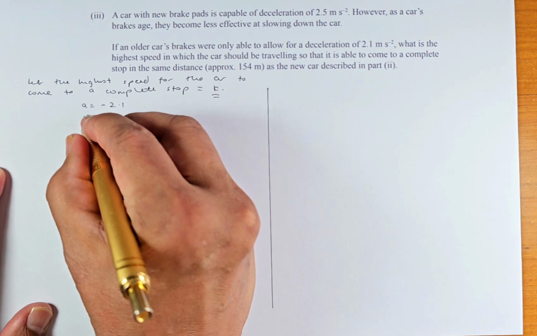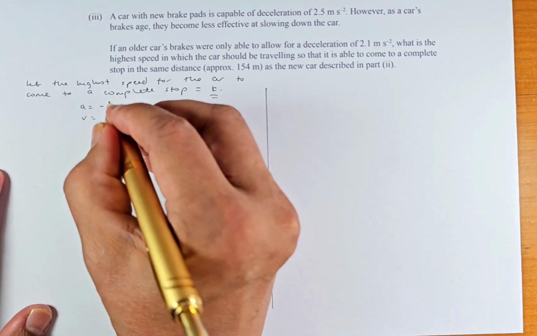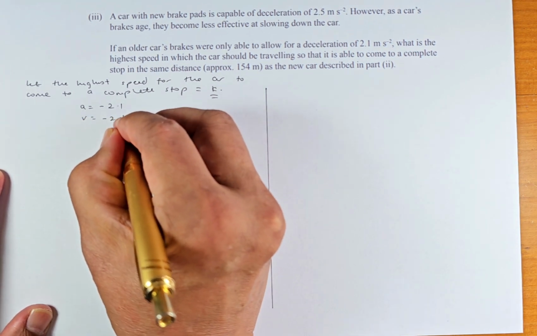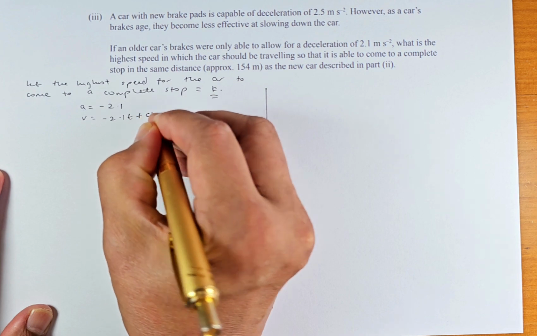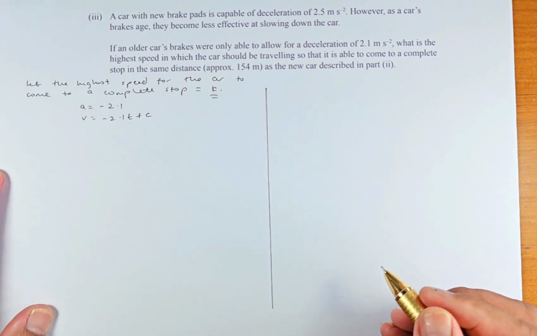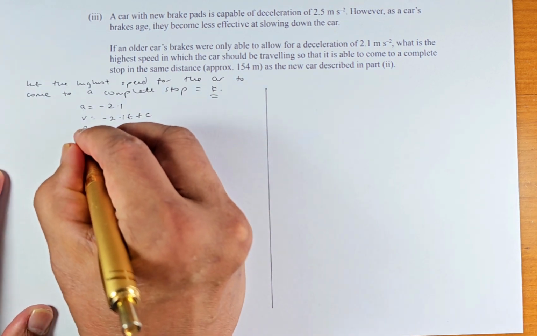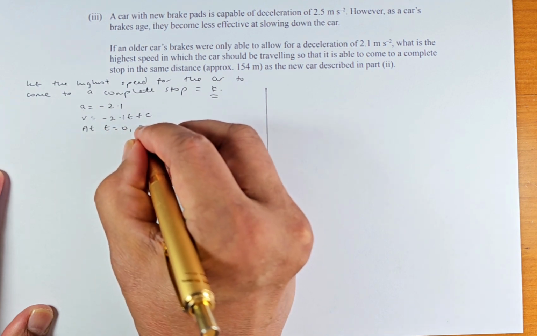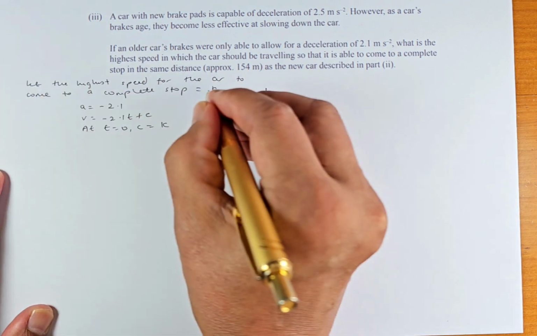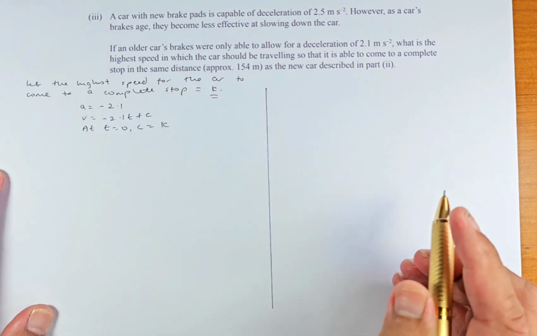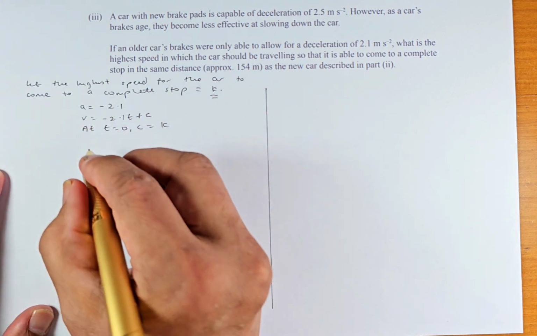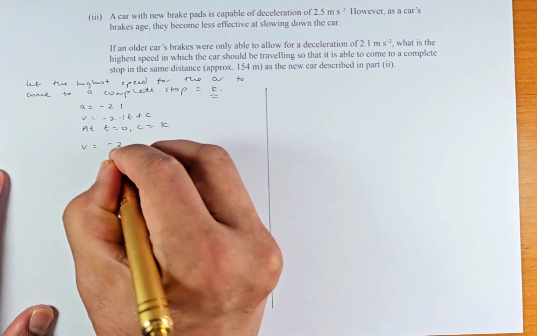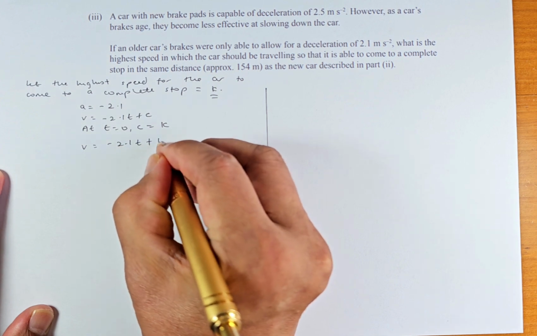So v equals the integral, that is minus 2.1 t plus c. At time equal to 0, we let c equal k. So that equation now becomes v equals minus 2.1 t plus k.